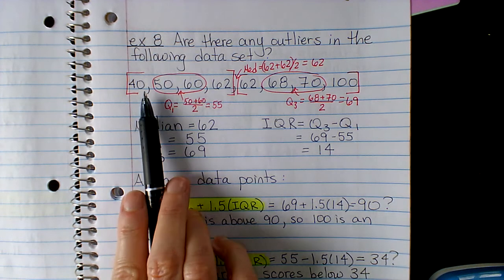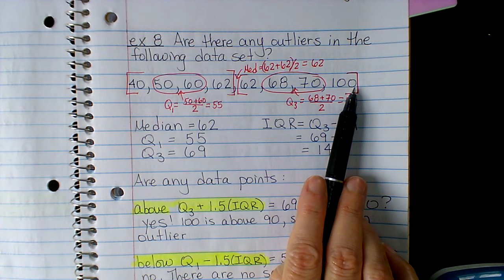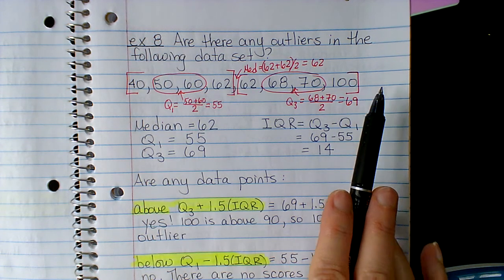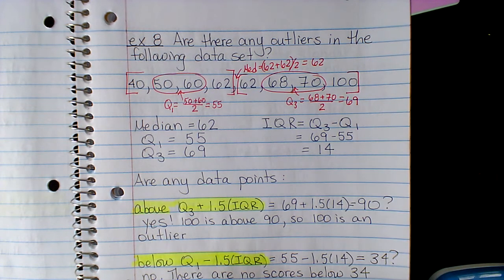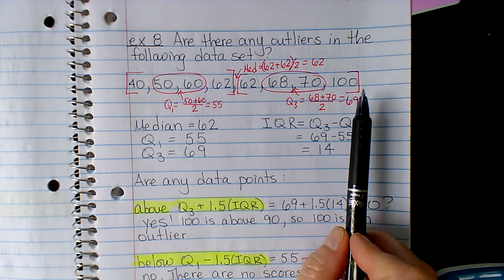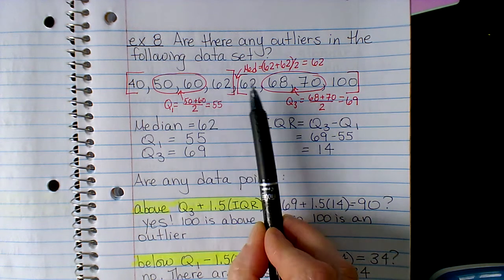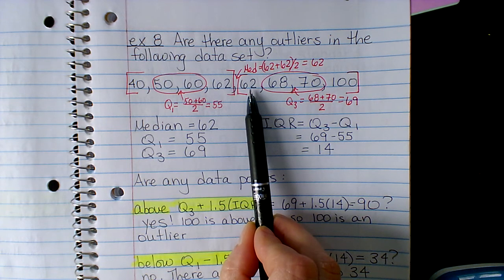So you can see that I have it in order. If it's not in order, you have to put these in order. Why? Because we're going to need things like the upper and lower quartiles. So I put them in order. I found the median, the middle, was halfway between 62 and 62. That's an easy average. It's 62.